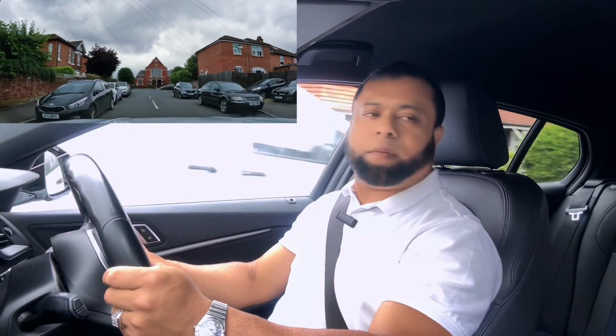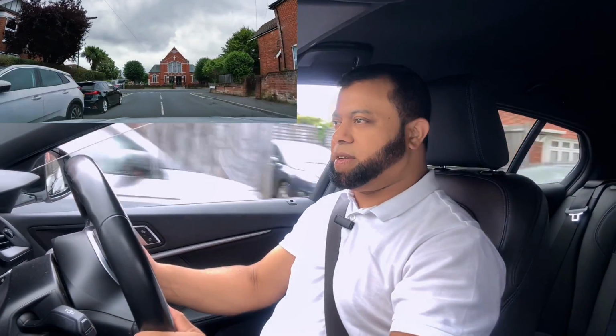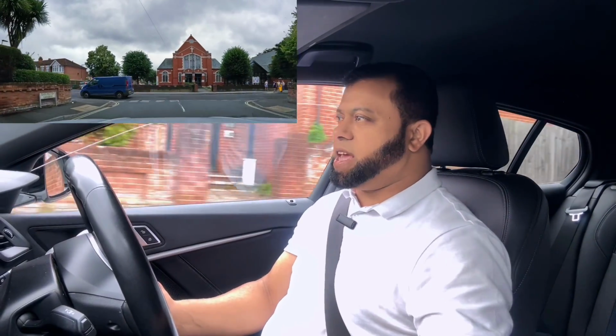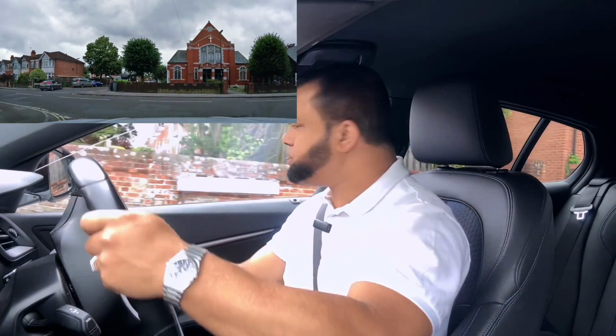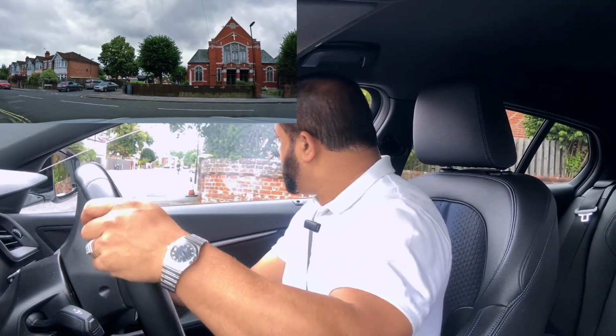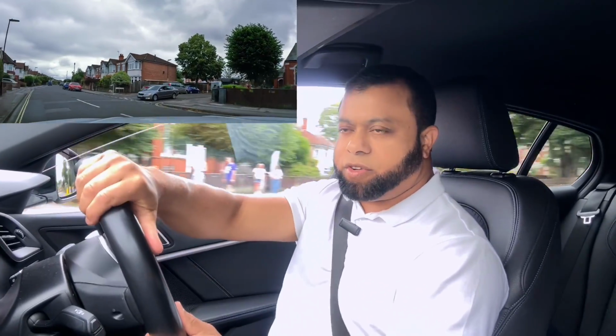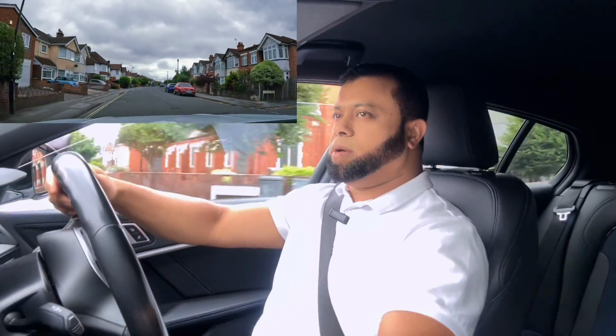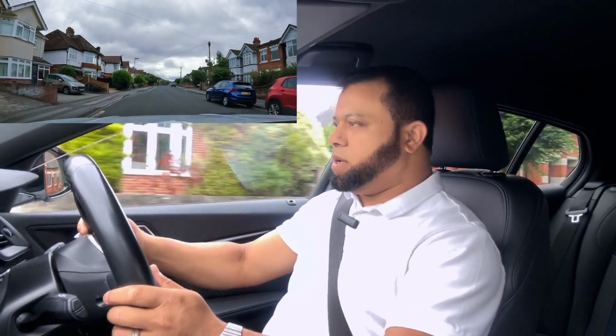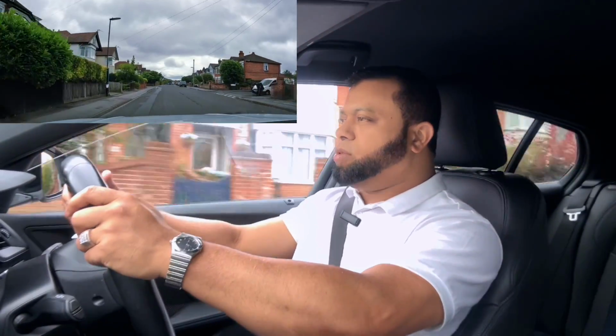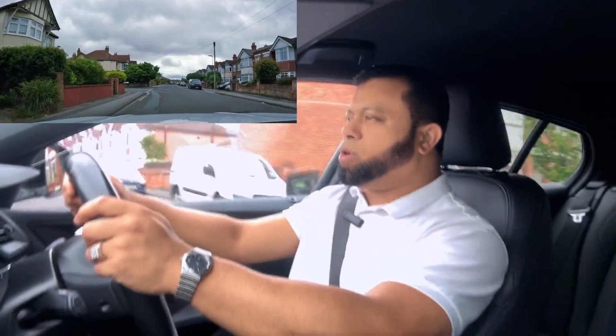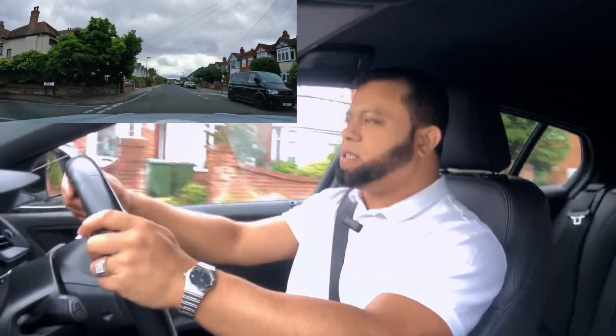I'm going to go left, mirror, mirror, signal left. That's the end. Can you see the end? Okay. Free to go. Drive on my side of the road. Next road, we're going to go right.